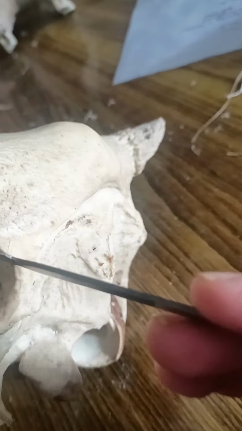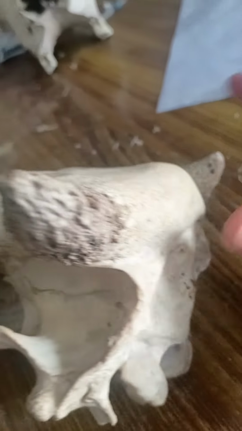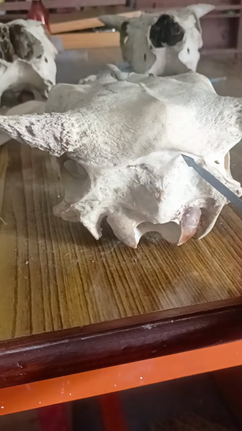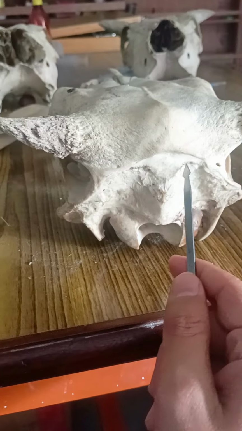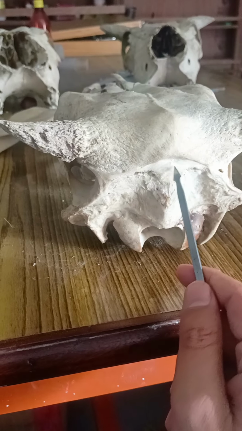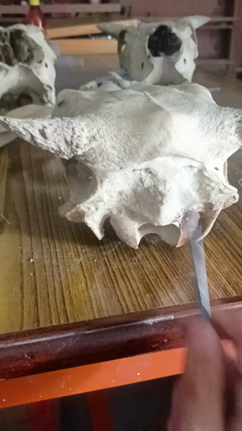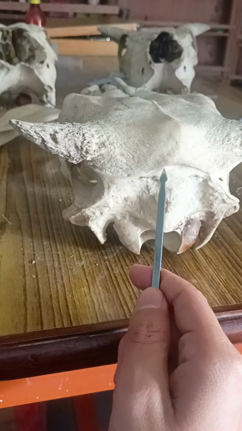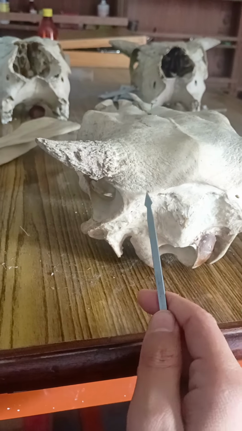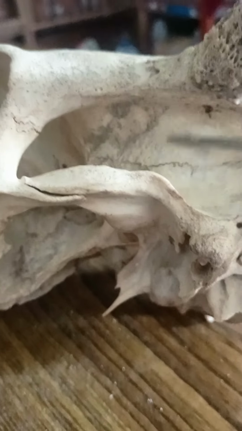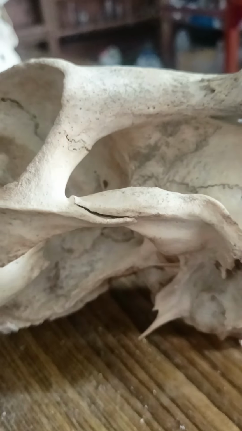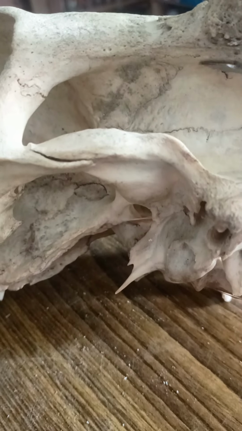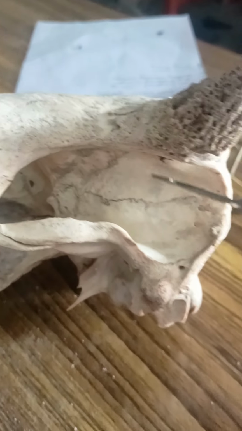So this is the parietal bone. It passes posteriorly also up to here, and the interparietal bones get fused in large animals, so two separate bones cannot be seen, but this is the interparietal bone. This is the vertical part of the parietal bone, and this is the horizontal part of the parietal bone. The region below the parietal bone is the temporal bone.